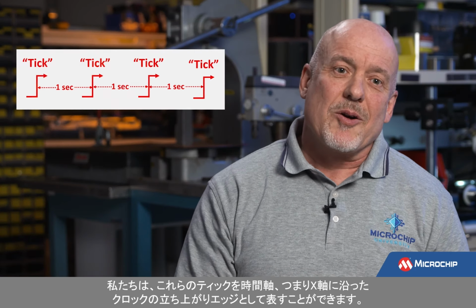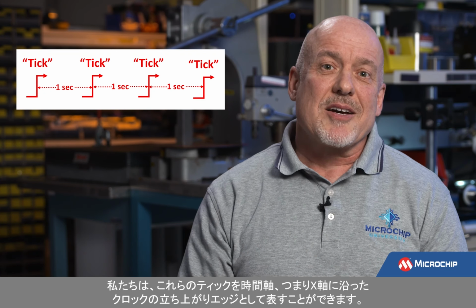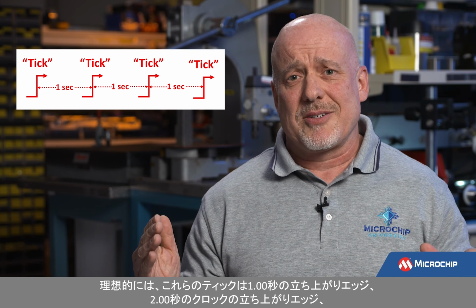Let me say that again. Phase is the location on the time axis where an event occurs relative to a specified measuring point. Let's take, for example, an old-fashioned clock that goes tick, tick, tick, tick, one time each second. Now, we of course can represent these ticks as a clock rising edge along the time axis, the x-axis.